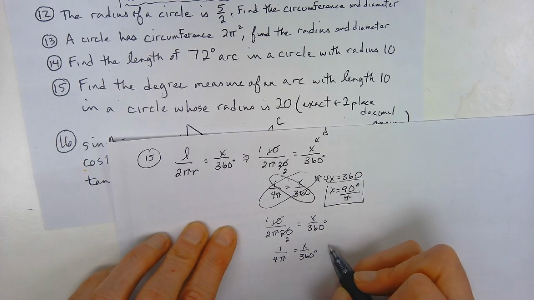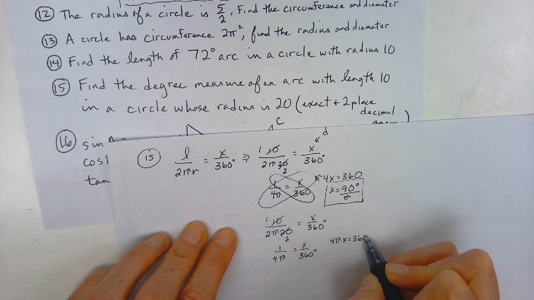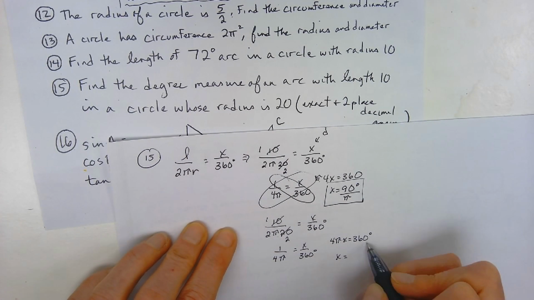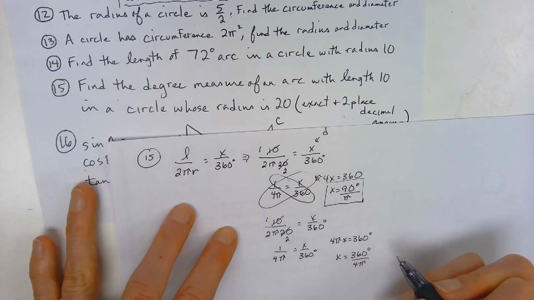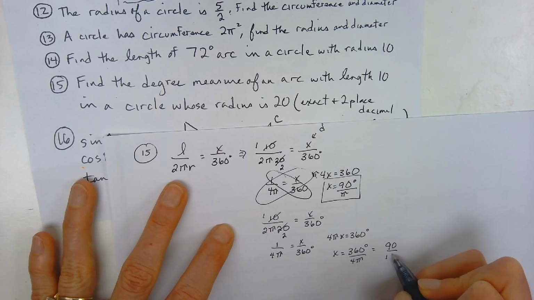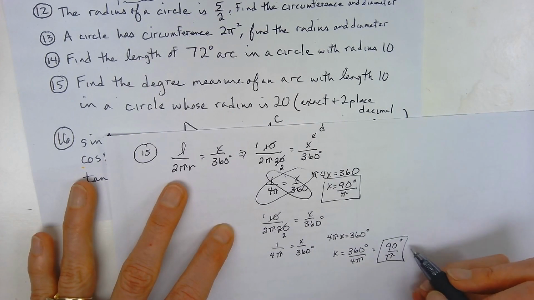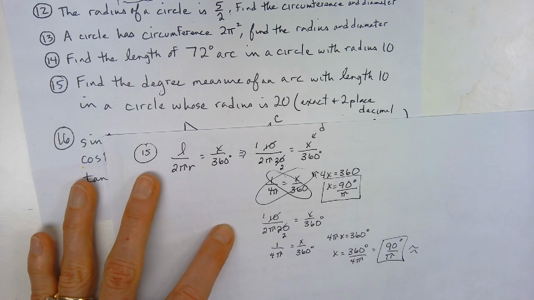Now I cross multiply, and I get 4 pi times x equals 360, and then x is equal to, dividing both sides by 4 pi, 360 divided by 4 pi, and that can be simplified to 90 over pi. And I'll leave you to put that into your calculator, 90 divided by pi, to find the approximate answer.